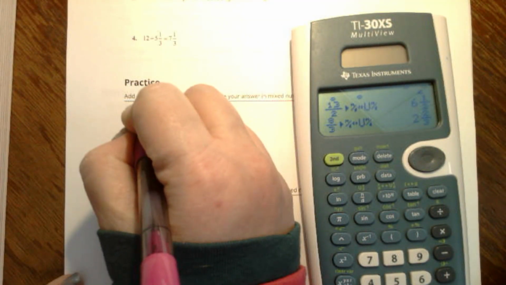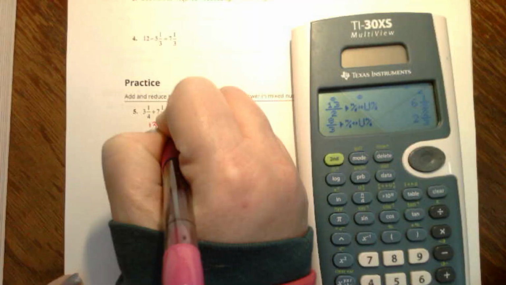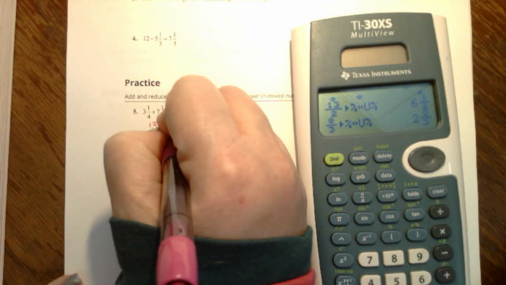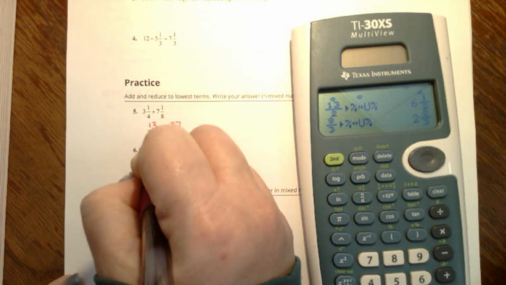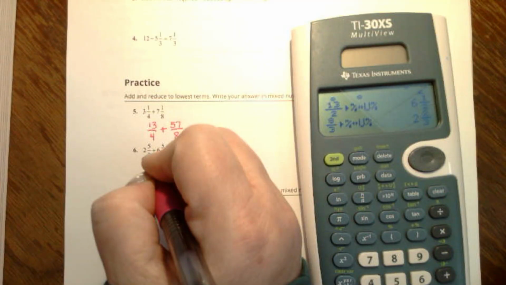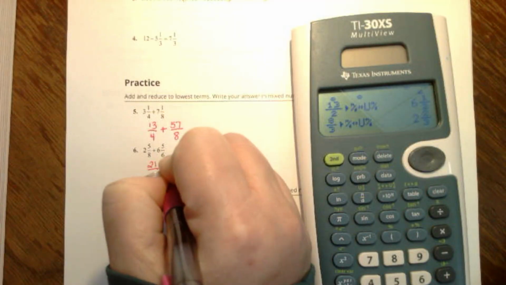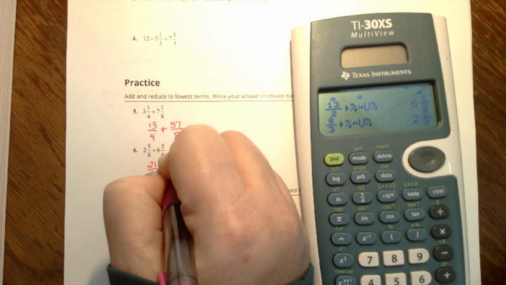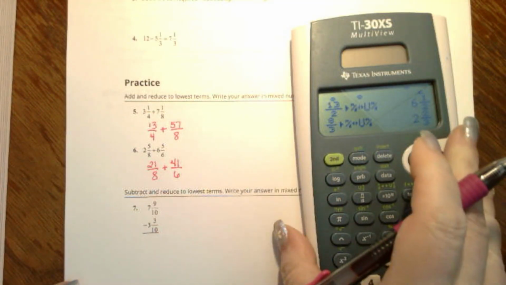That's going to be 12, 13 over 4 plus 57 over 8, 16, 21 over 8, 36, 41 over 6.